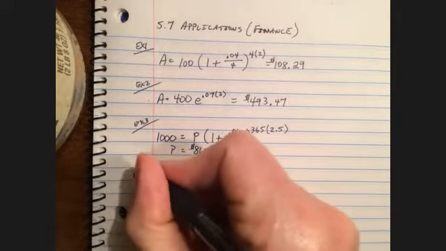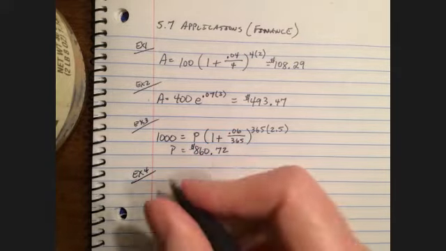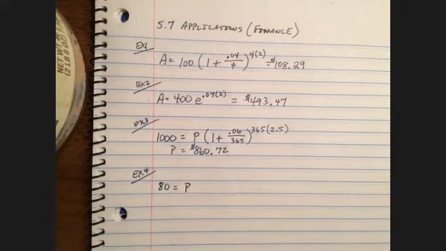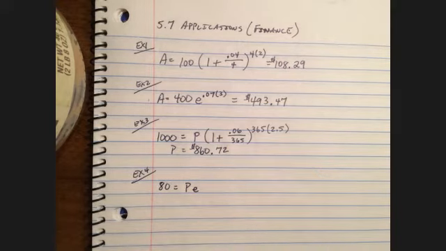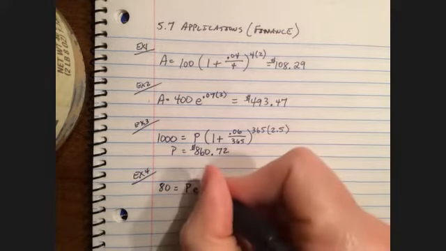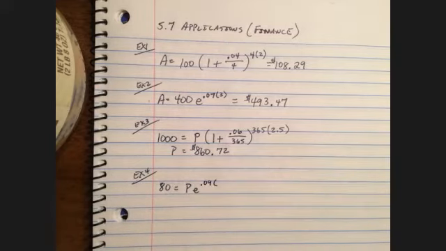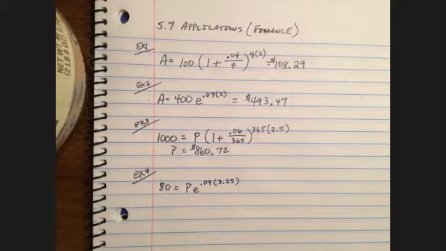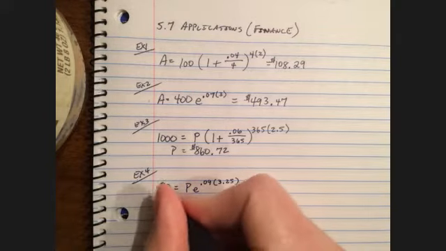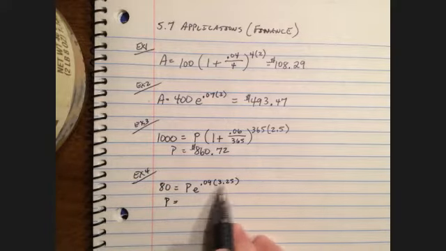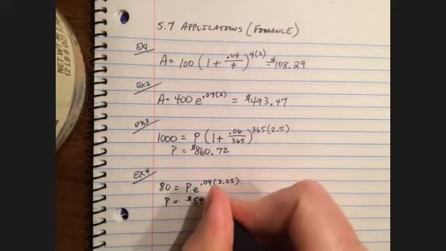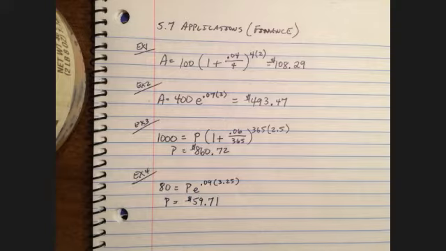All right, the next one, we're looking for $80. We don't know our principal. We do know that it's compounded continuously. So this is that Pe to the rt formula again. Our rate is 9%, so 0.09, compounded continuously for 3.25 years. That would tell us our principal amount, once again, e to this power, divide 80 by that amount. We get $59.71 would be the amount we would need to invest currently.